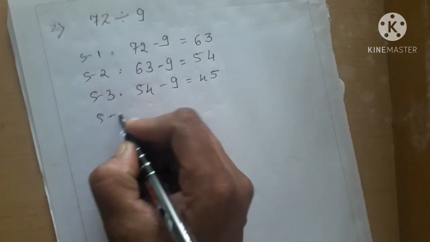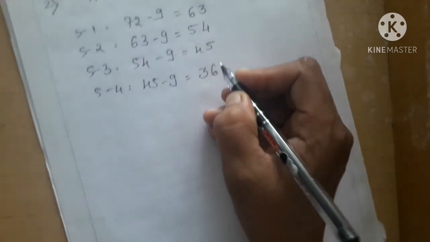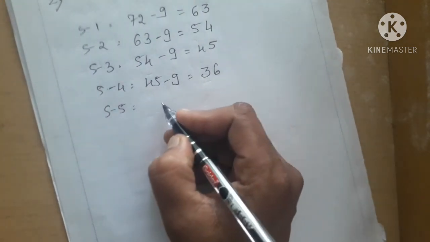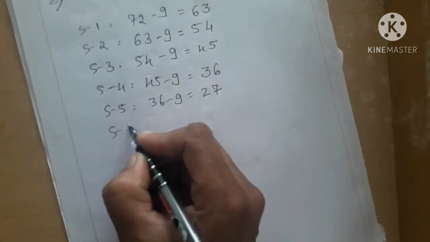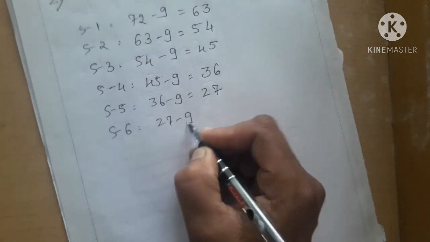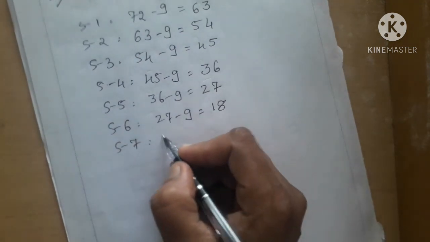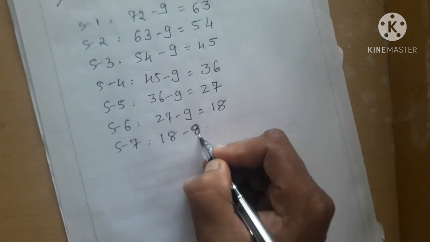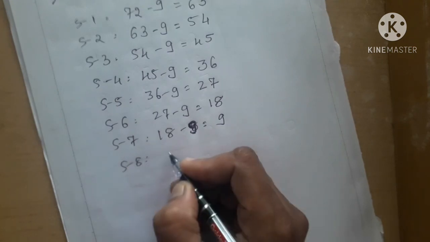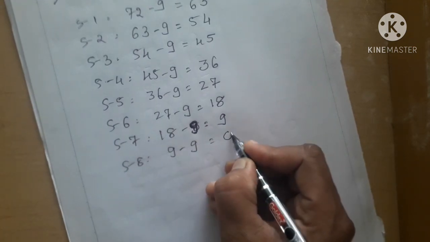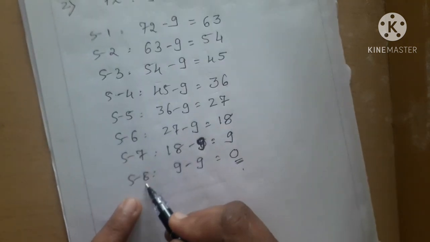Now step 4, that is 45 minus 9, that comes to 36. Now step 5, that is 36 minus 9, so it comes to 27. Step 6, that is 27 minus 9, so I am left with 18. Again, when I go for step 7, it's 18 minus 9. So I am left with 9, and then step 8, that is 9 minus 9, and this comes to 0. In how many steps did I get 0? That is in the 8th step.